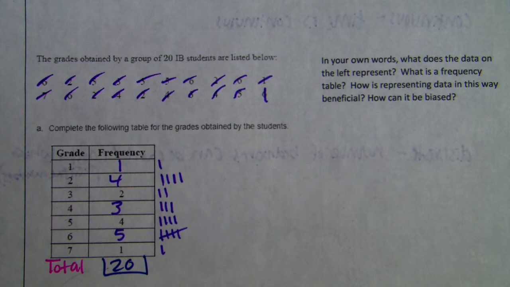And so how can it be biased? That's a great question. So data can be biased. We talked about this in class a little bit. Data can be biased when we have a certain goal in mind, right? So if we know that we want to say that Cristiano Ronaldo is better than Messi, sometimes people might only write statistics that show data where Ronaldo is better than Messi, right?